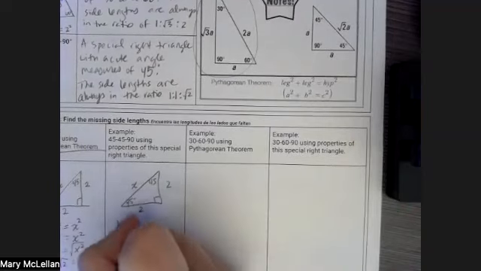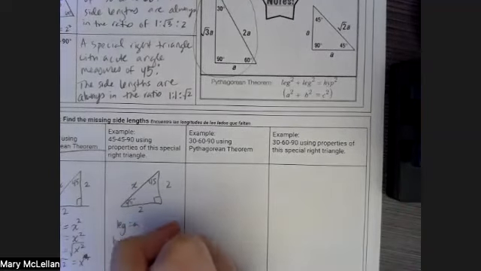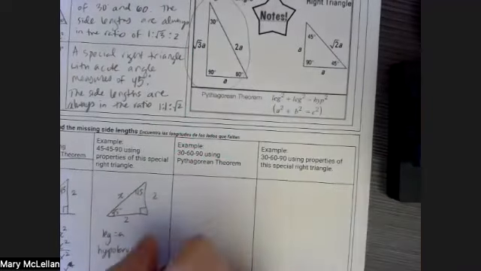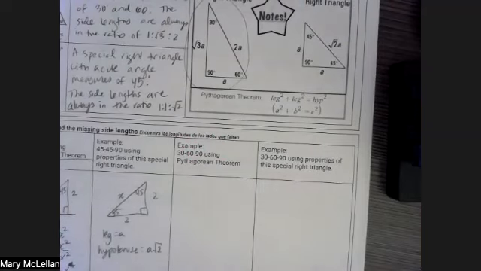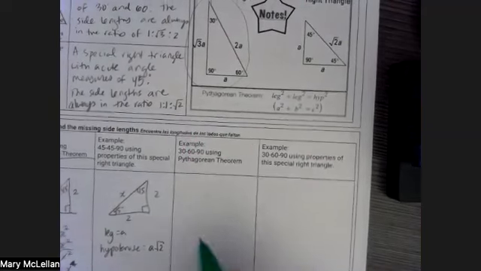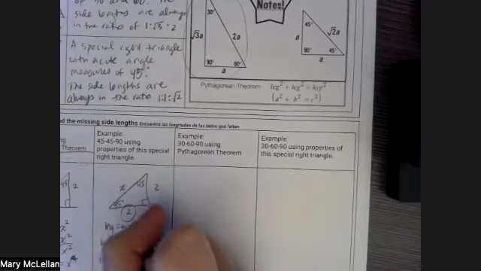The hypotenuse should be equal to a times the square root of 2, and a in this case is 2. So the hypotenuse, which is x, is 2 times the square root of 2. They're both right. So x is 2√2.